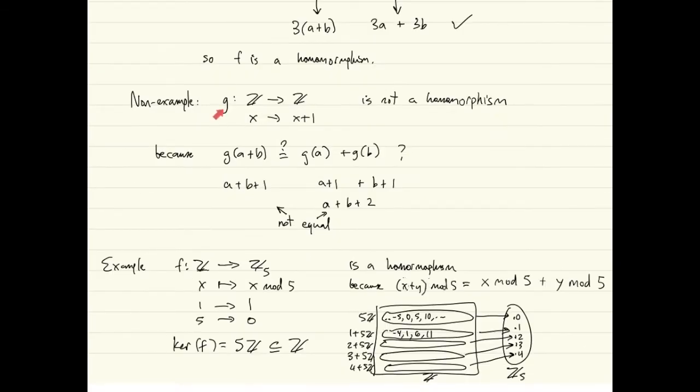So define the function g from the integers to the integers that sends x to x plus 1. And the question is, is this a homomorphism? Again, the group structure on both copies of the integers is addition. And so we have to check, is g of a plus b equal to g of a plus g of b? Well, g of a plus b is a plus b plus 1, since this function g takes x as input and just adds 1 to whatever you gave it as input. So if you give a plus b as input, it adds 1.